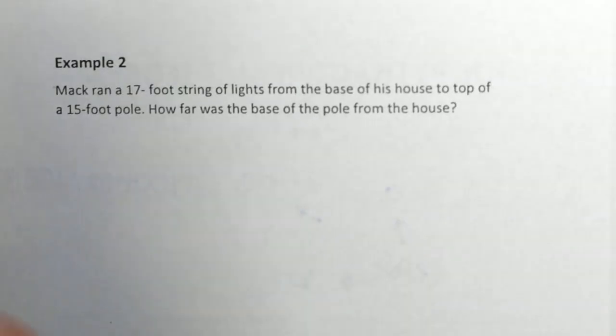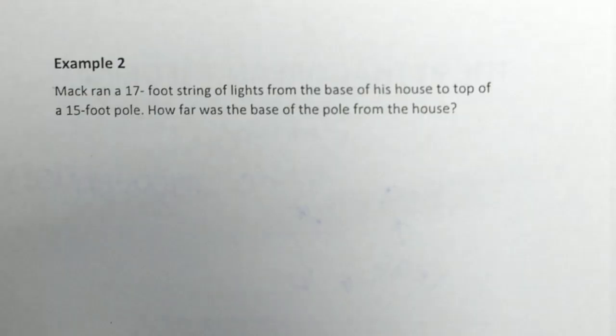Number 2. One of the hardest parts about doing Pythagorean Theorem, in my personal opinion, is drawing the right picture when you get to word problems. Tomorrow we're going to spend a lot of time doing word problems as well. But, example. Mac ran a 17-foot string of lights from the base of his house to the top of a 15-foot pole. How far was the base of the pole from the house? How do I draw this picture? So basically, do the little 17 at the base, 17 that, and then 15 up. Okay, so that's wrong, which is why you need a picture.